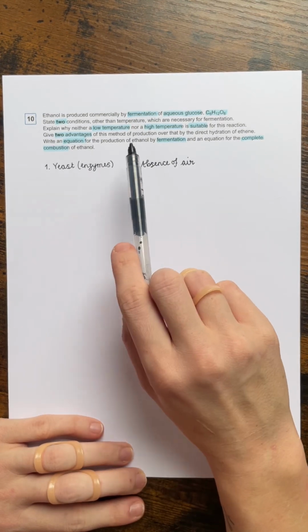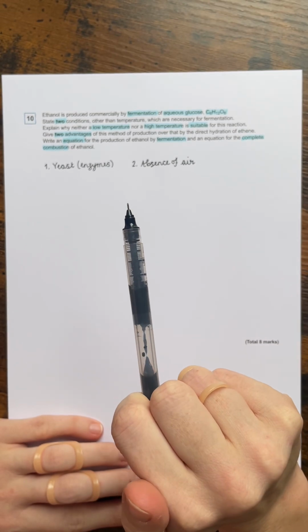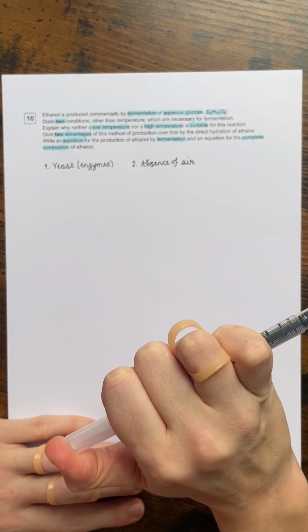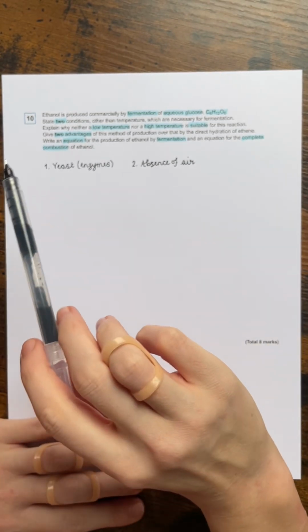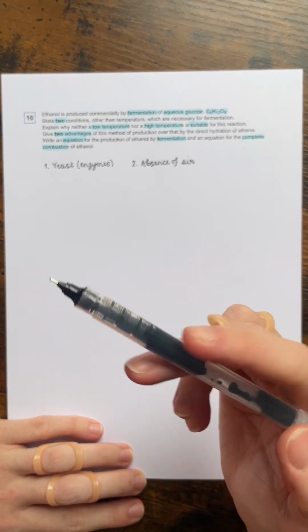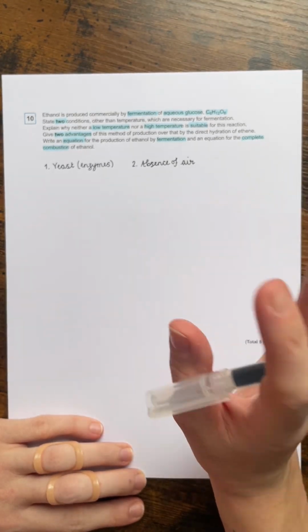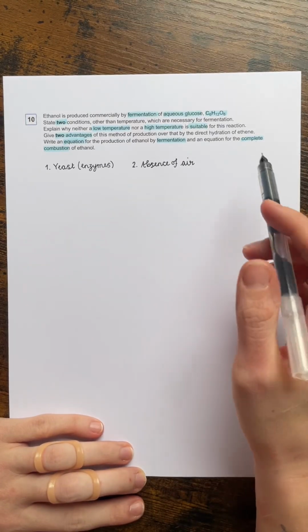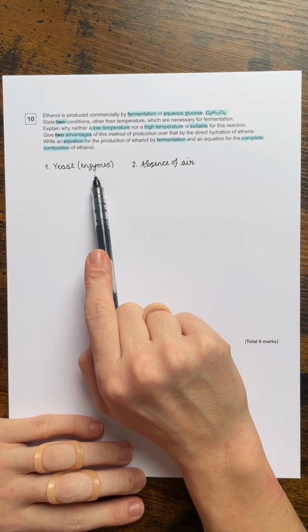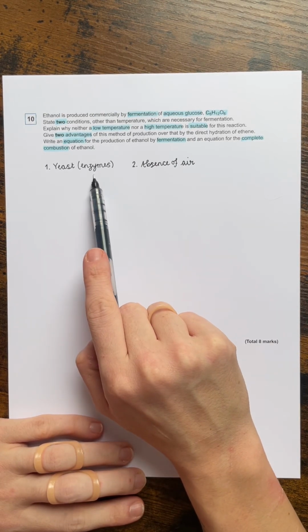Now, in terms of temperature, it's good to remember that the temperature will be somewhere around 35 degrees Celsius. And I know they've said you're not going to get a mark for stating the condition, but when they say low temperature, we're thinking sort of 20-ish. High temperature, kind of 50, 60, 70, that sort of idea. And that links in with the enzymes that we're using from the yeast as our catalyst.